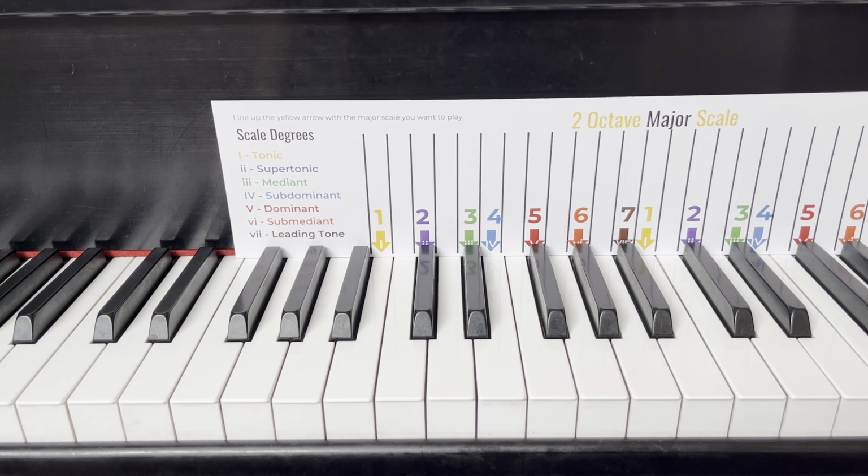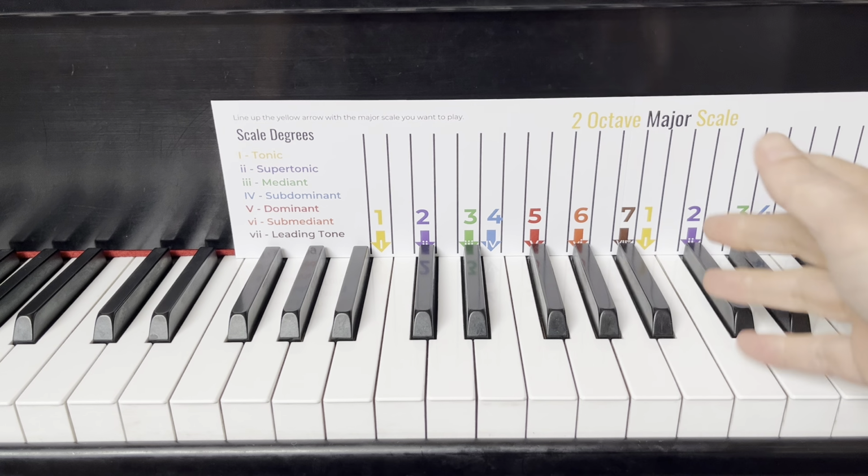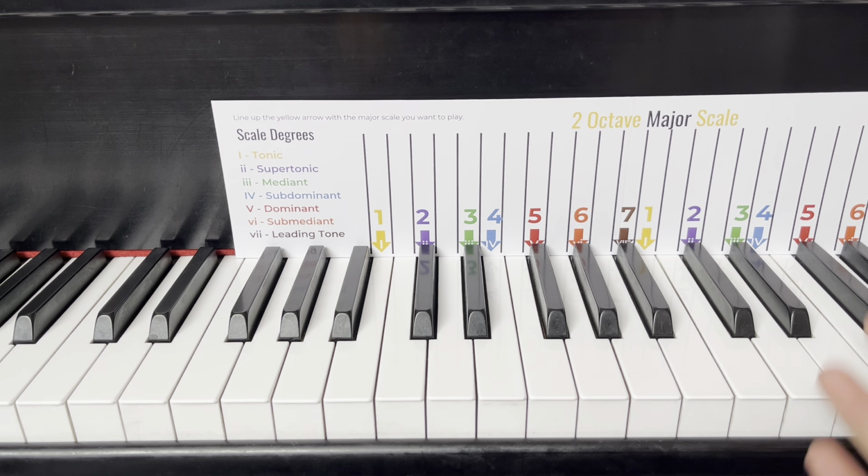Okay, so this is to get the sound of the different types of chords in your ear. This is about the dominant seventh, and there's a major scale video if you want to get more clarification on scale degrees in the major scale, and then a major seventh chord video as well. And this is about the dominant seventh.